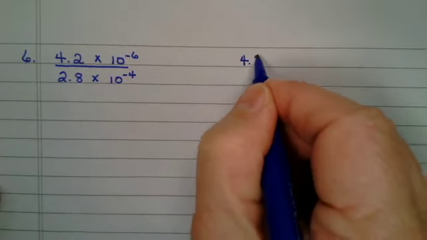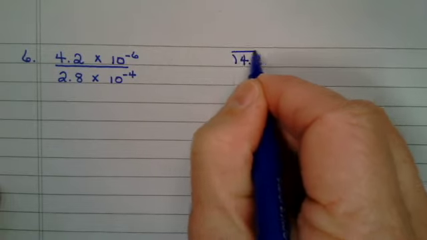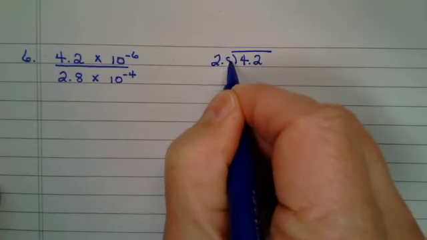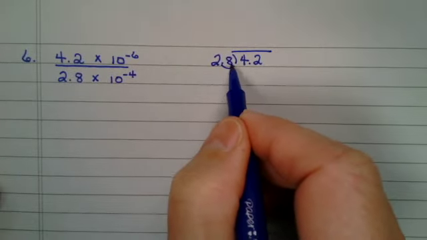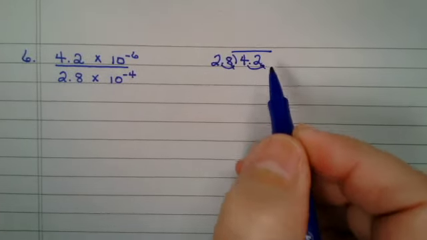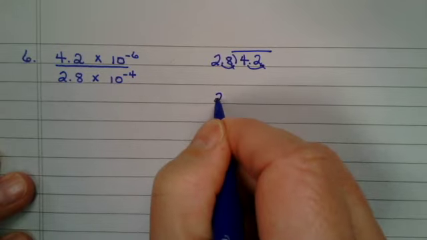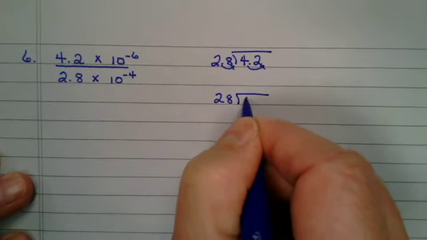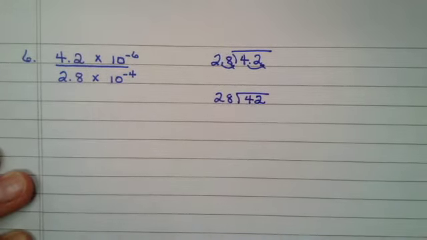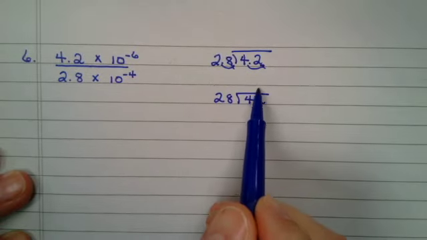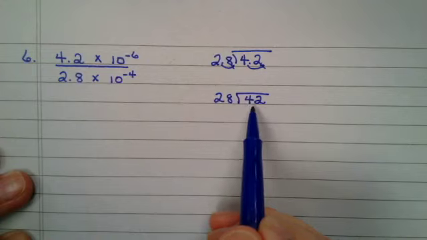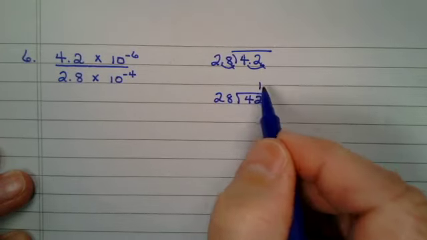So this is 4.2 divided by 2.8. We need to move this decimal over and move this decimal over. So this is like taking 42 and dividing it by 28. How many times will 28 go into 42? If I try to multiply it 2 times, I'm going to get more than 42. So 1 time.